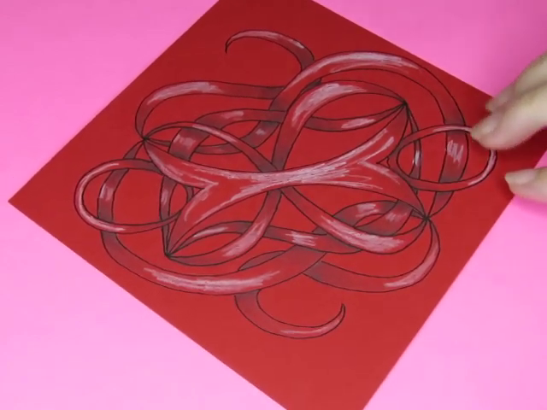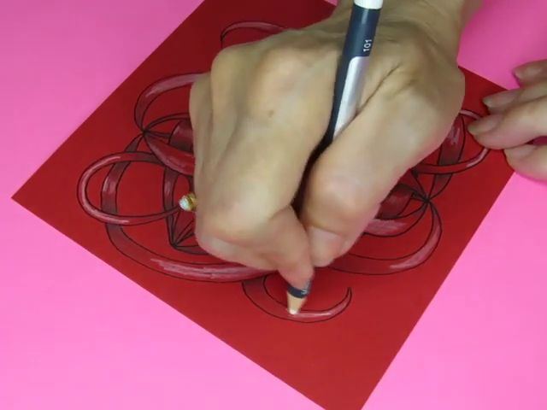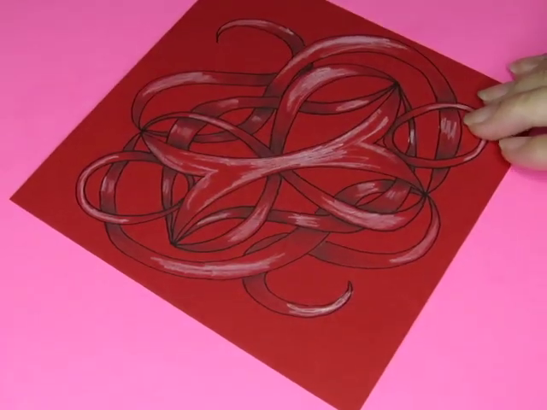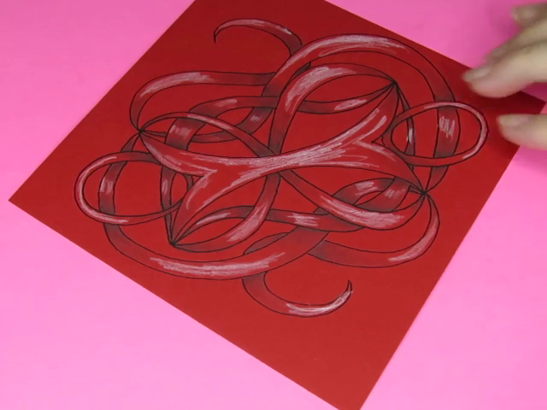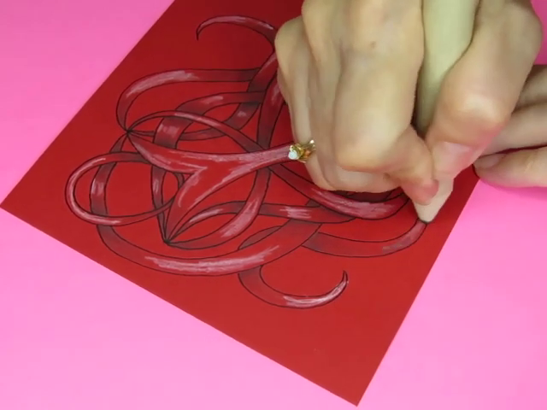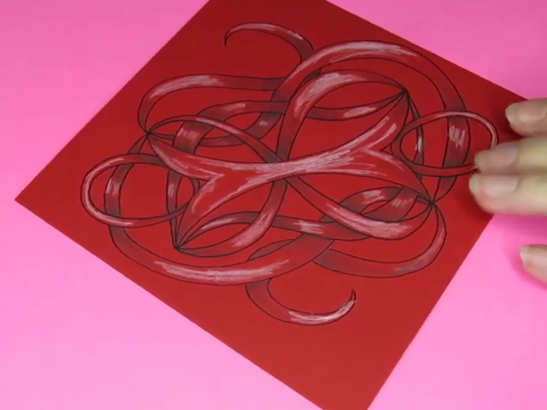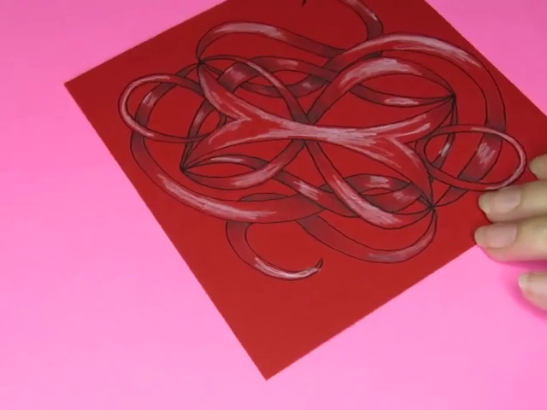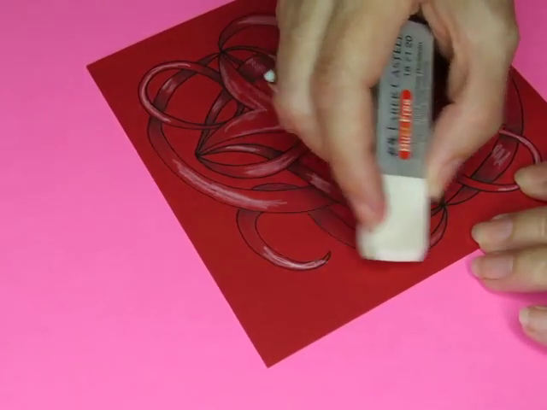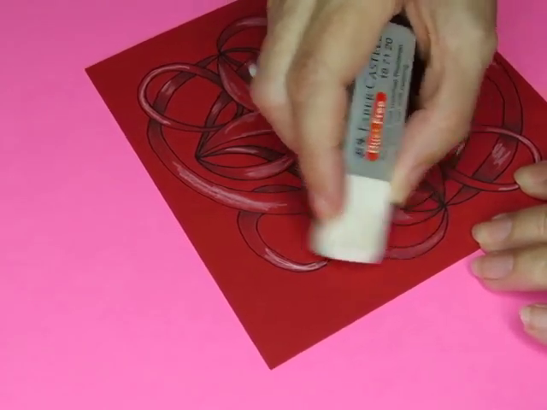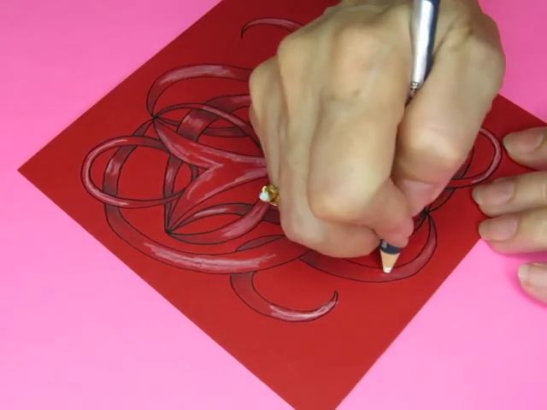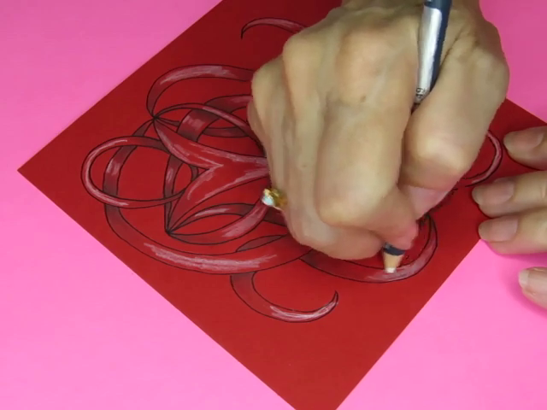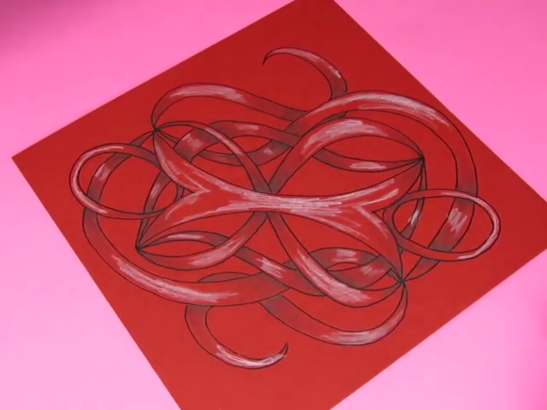Now I'm going to come back through with my blending stump and kind of soften some of those bits. Oh, that's too dark. That had too much graphite already on it. I need a cleaner blending stump because that got too dark. Okay, put some white back in there. And let me get a clean blending stump.